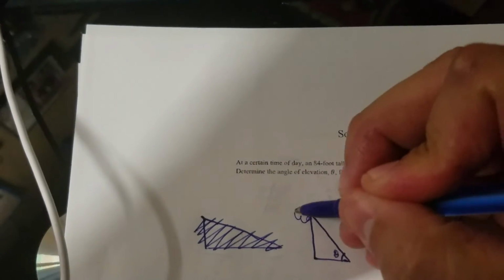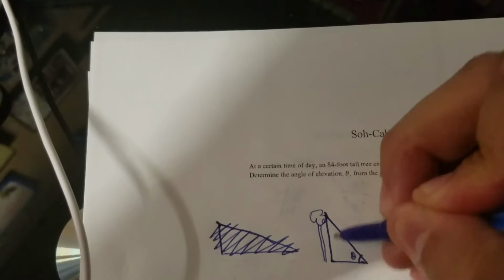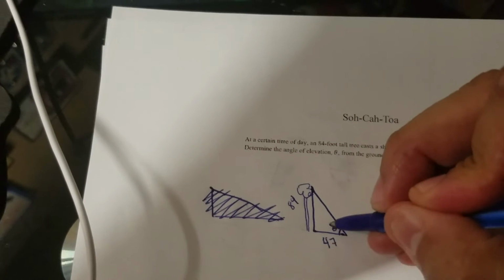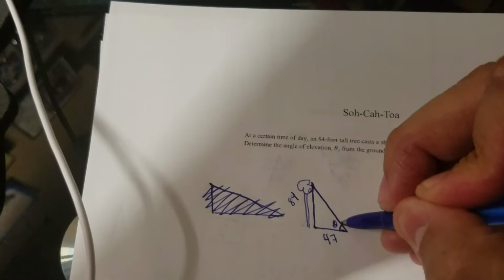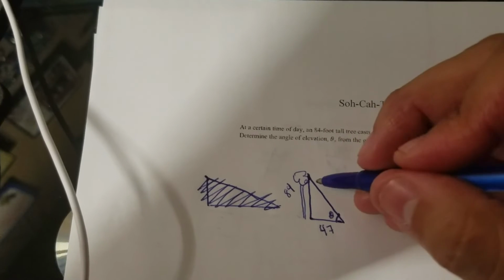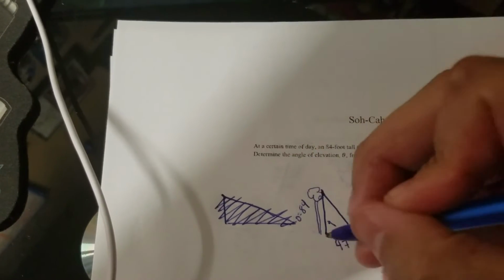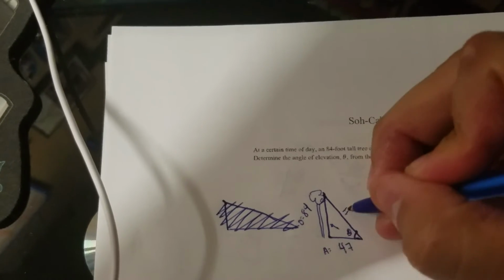So here, guys, I have the tree, which they told me is 84 feet, and the shadow that it's casting is 47. This is the angle from the ground to the top of the tree. If I label this the opposite, this the adjacent, and over here the hypotenuse.